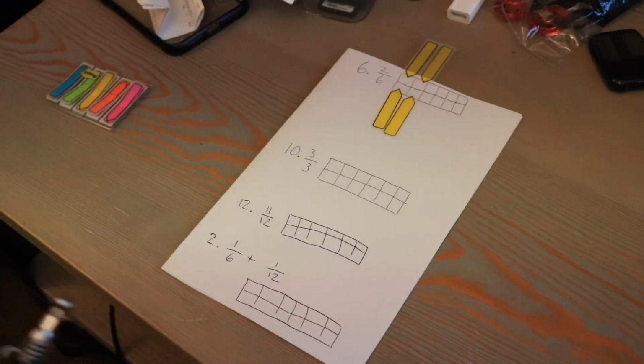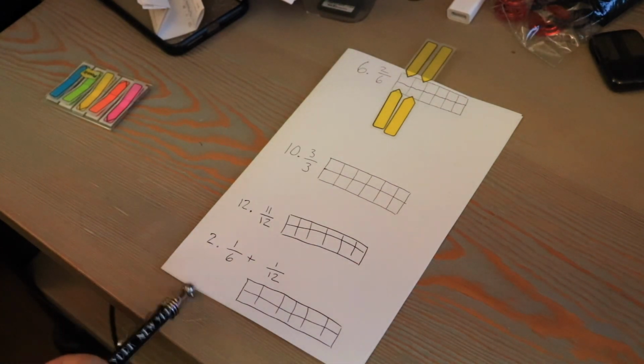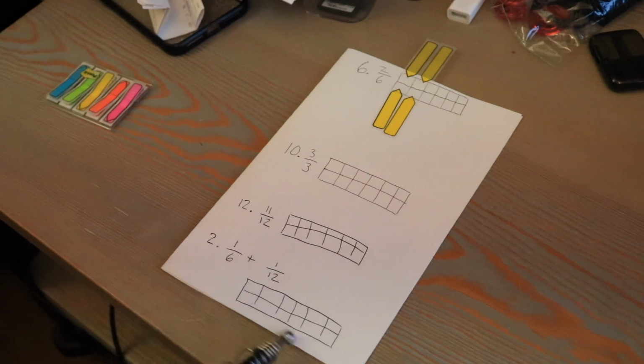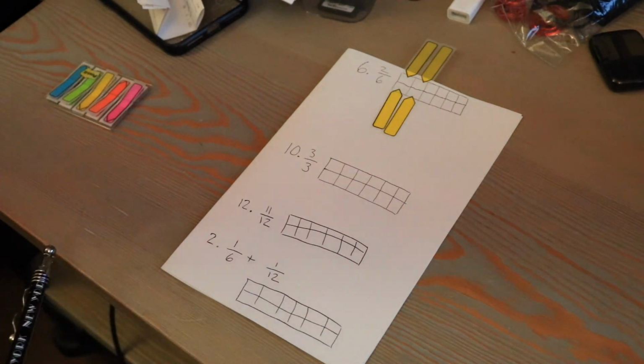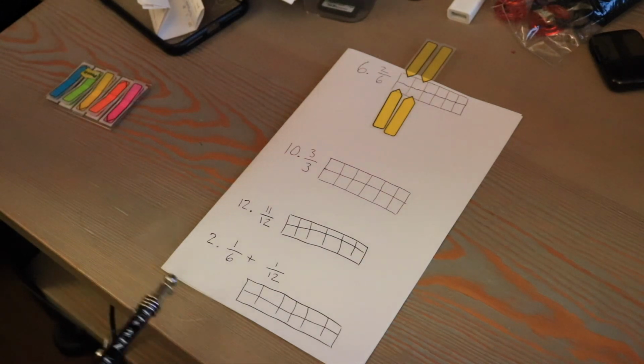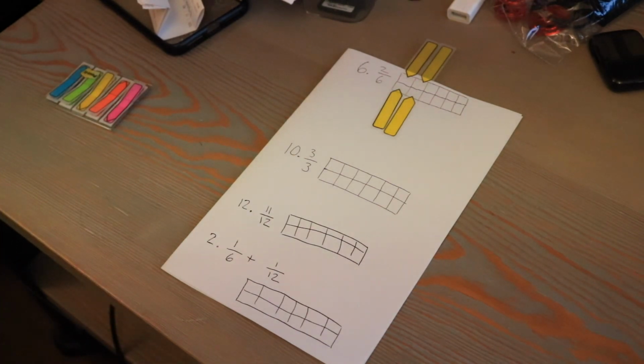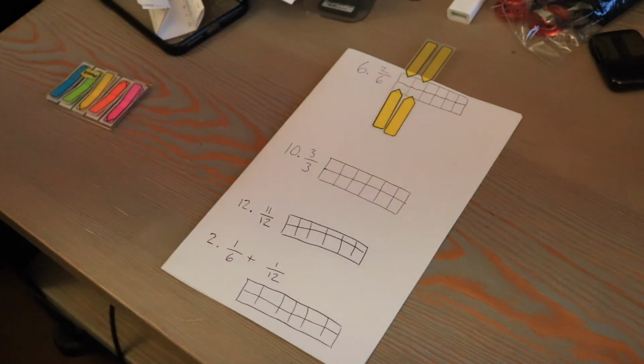Then I would love to introduce a little combination. We still have the diagram of 12, but I want to see if my students are able to do 2 fractions summed as the shaded squares. In this case, I chose 1/6 plus 1/12. As the students and I discussed in the first problem, 6 is half of 12, so they will be able to solve the problem to their best ability.